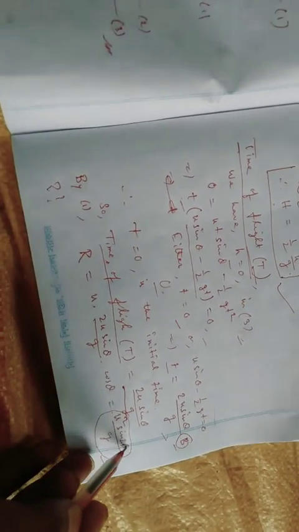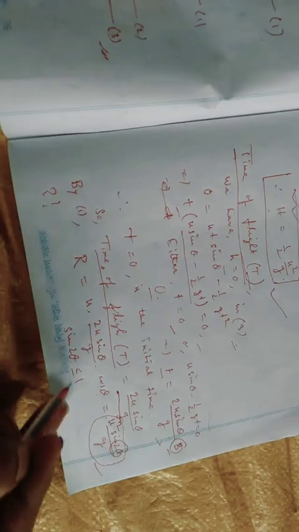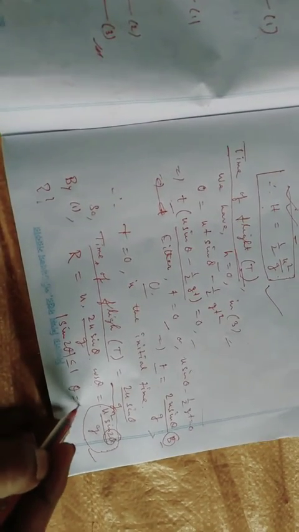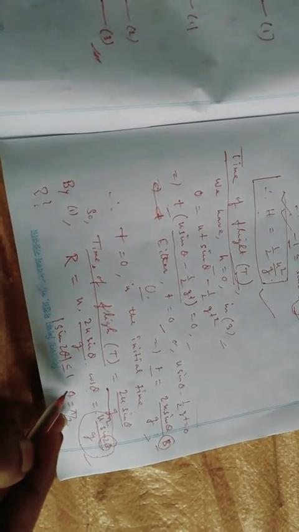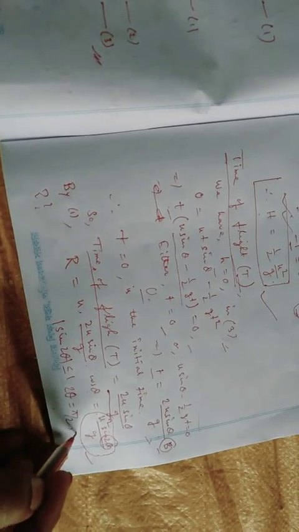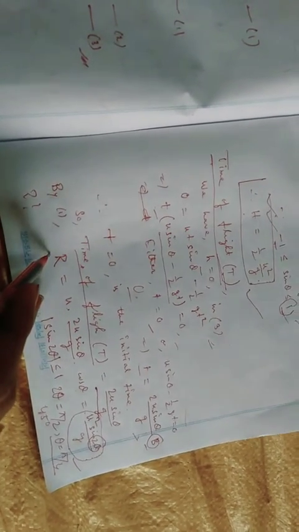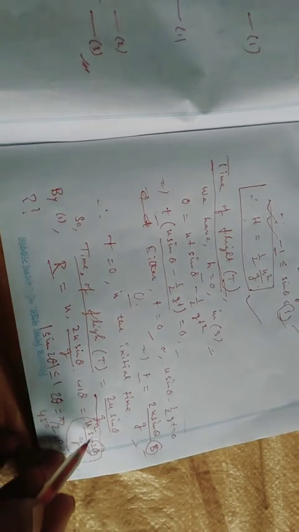We know that sin 2 theta has maximum value less than or equal to 1. So if we take 2 theta equal to pi by 2, or theta equal to pi by 4, that means when the angle is 45 degrees, the particle reaches its maximum distance.